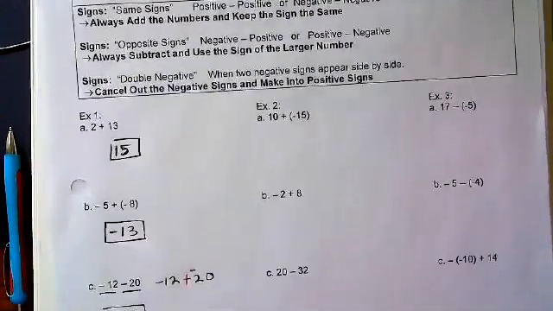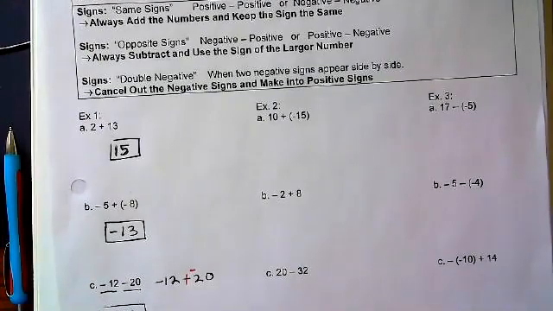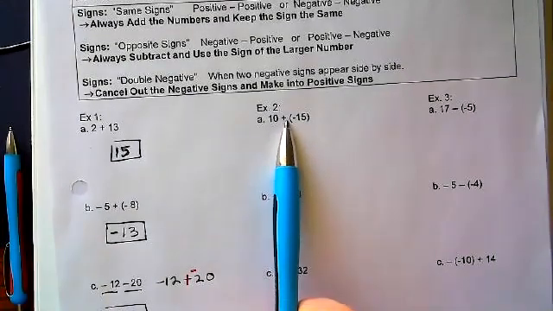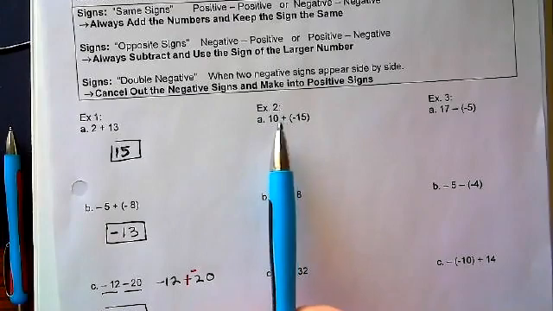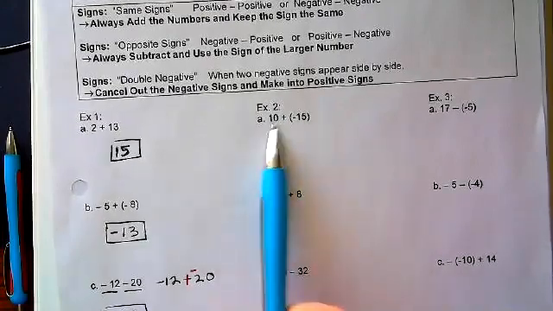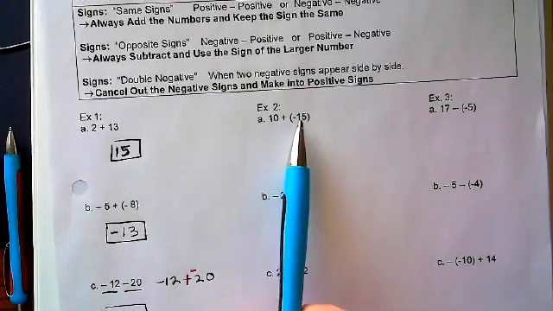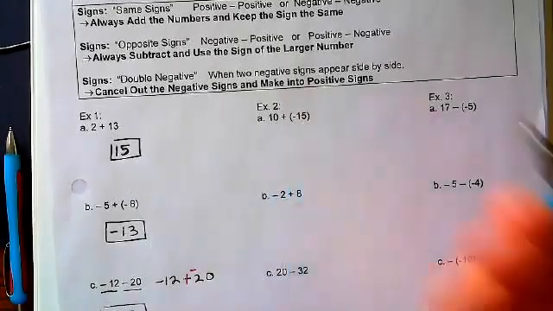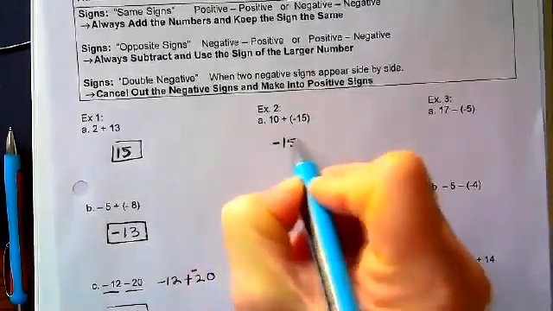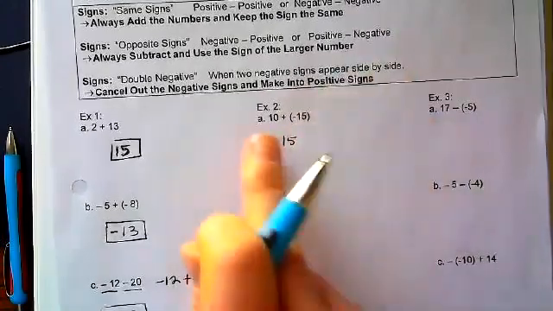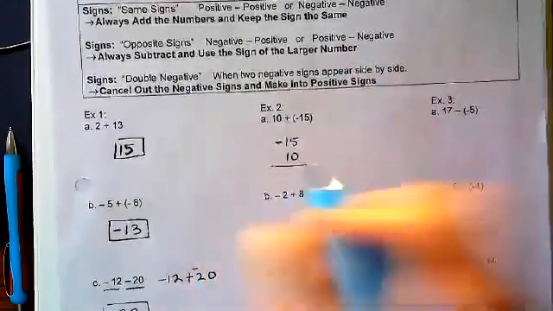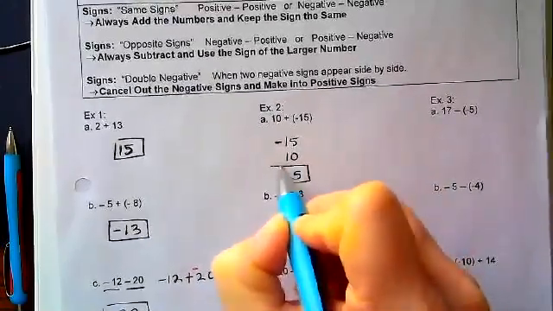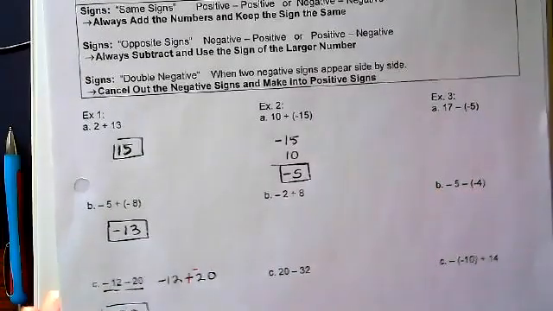Example 2, they'll all be opposite signs rules. Again, just because two numbers have a plus sign between them does not mean we're adding. What tells us if we're adding or subtracting is the signs of the numbers. This is a +10 and this is really a -15. So those are opposite signs. One's positive and one is negative. So really you're subtracting. If you subtract this vertically, you'd want to put the bigger number, ignoring the negative sign, on top. So -15 and 10 make a -5. It's a -5 because we keep the sign of the larger number.